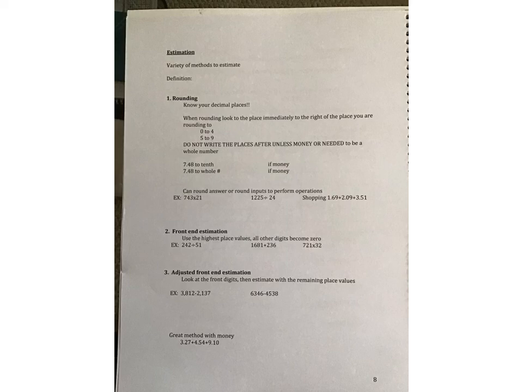Today we're going to take a look at estimation, and estimation is something that you're going to be using a lot in this class, especially when you get to the budgeting chapter. You're going to be estimating how much the cost of things are in different categories. So to start off, first we need to know that there are a variety of ways to estimate. We're going to take a look at 3 different ways, but again, there's a lot of different ways to estimate.